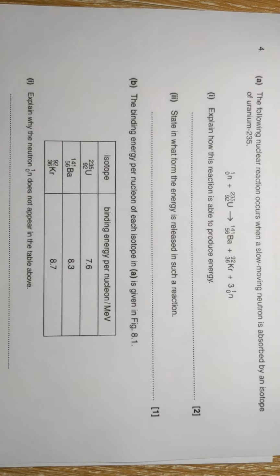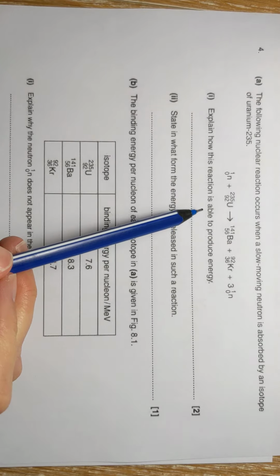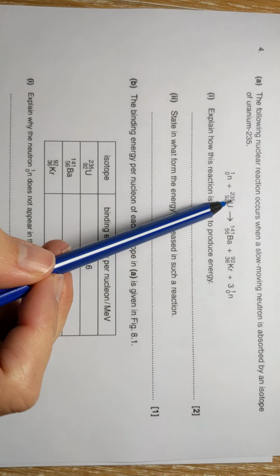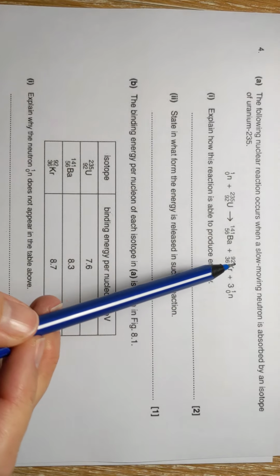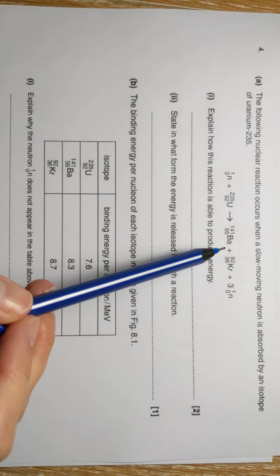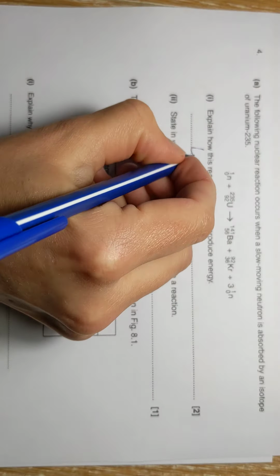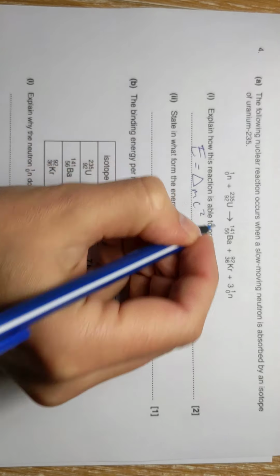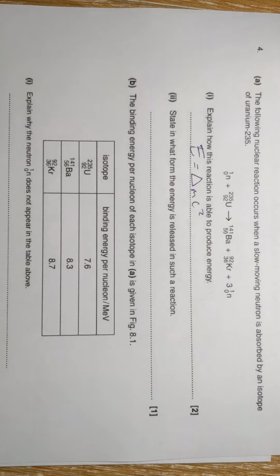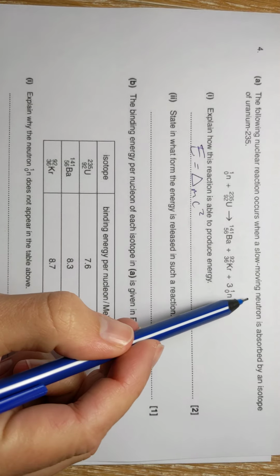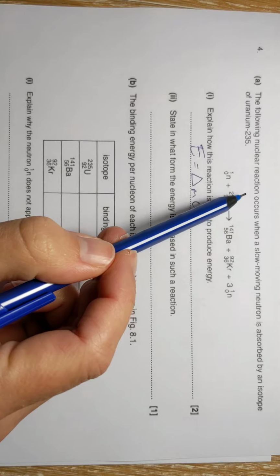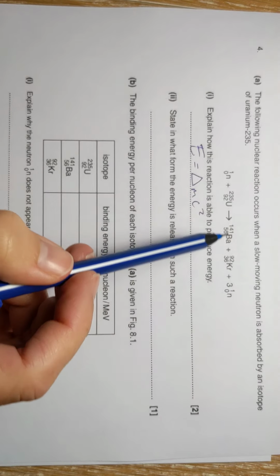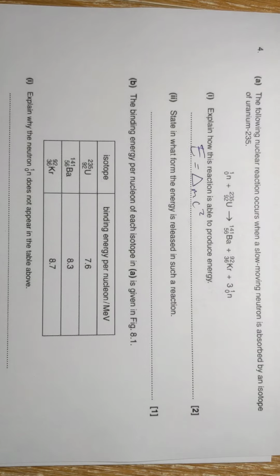Okay, so here's a lovely big question now, which pulls that in also with all of the binding energy stuff. And for the first part, you can either say that the total mass before is bigger than the total mass after for the first mark, and for the second mark, the missing mass has been turned into energy according to that formula. Or you can say that the total binding energy after is bigger than the total binding energy before, and for the second mark, the change in energy is the energy that's released.